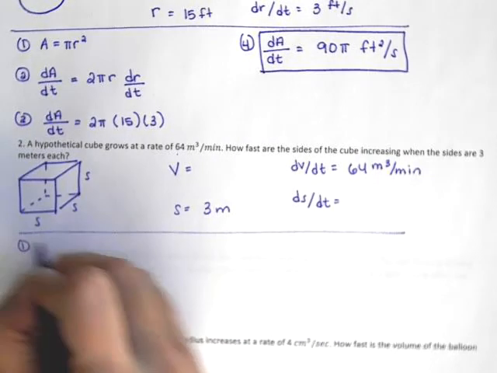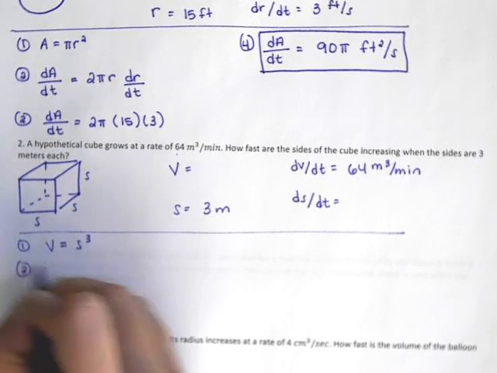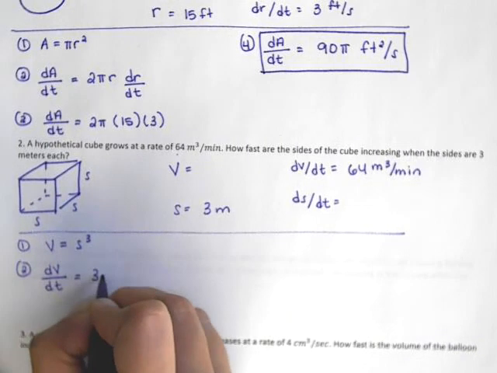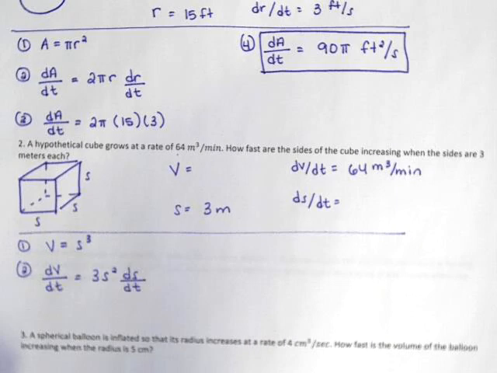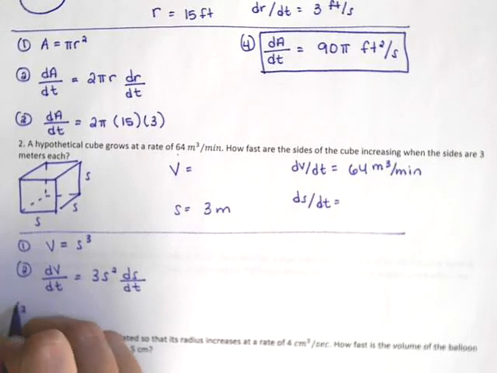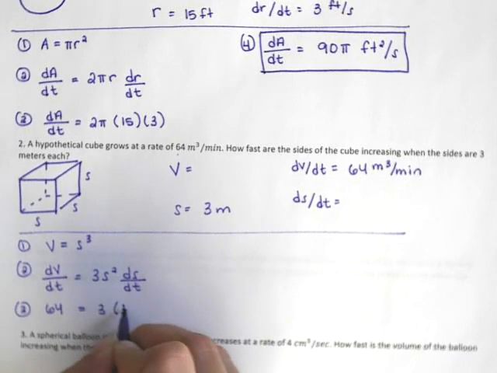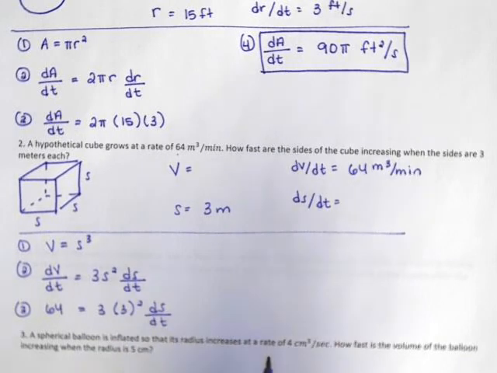Now, let's set up our volume formula. The volume of a cube would be s cubed. dV/dt equals 3s squared ds/dt. If we fill in what we know, we get 64 equals 3 times 3 squared ds/dt.